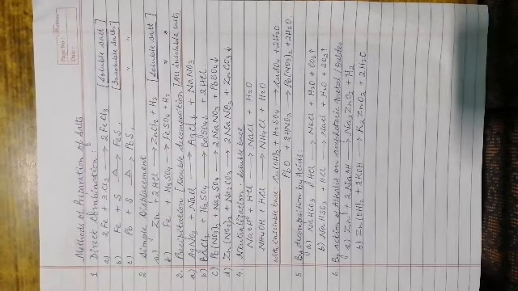Number 5, by decomposition by acids. That means you're taking a carbonate salt or a bisulfite, and you are reacting it with an acid. It gives you salt, water and a gas. So if it is sodium bicarbonate, it gives you salt, water, and carbon dioxide. If it is bisulfite salts such as sodium bisulfite, potassium bisulfite, when you react with dilute hydrochloric acid, it gives you sodium chloride, water, and sulfur dioxide gas.